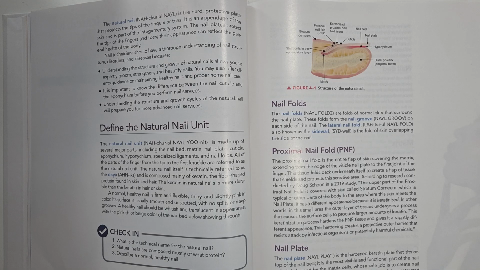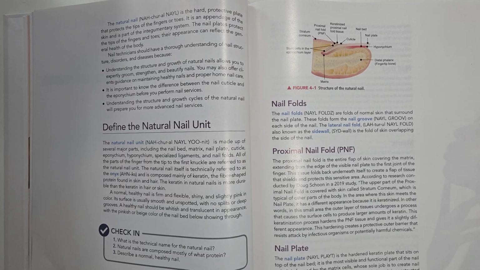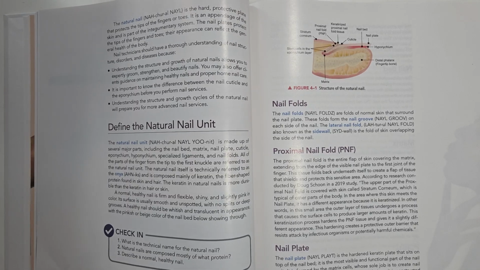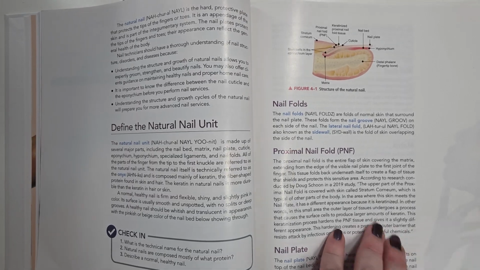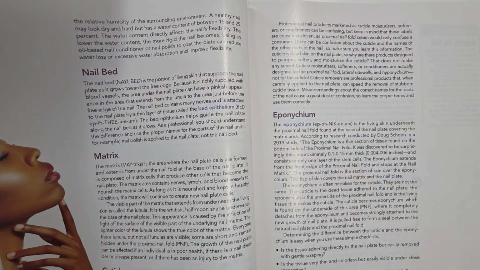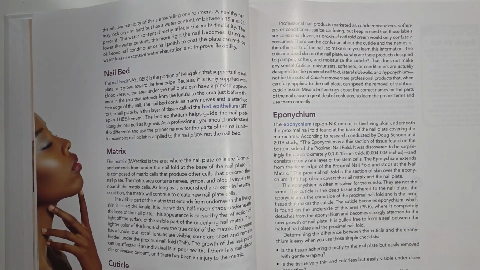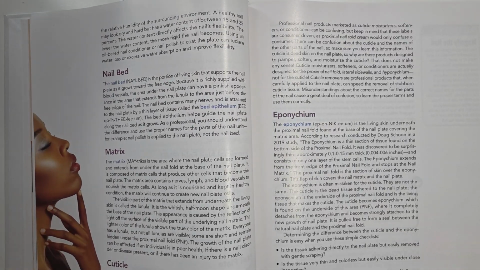As it grows, the nail plate slowly slides across the nail bed. The free edge is the part of the nail plate that extends over the tip of the finger or toe. The nail plate is relatively porous to water, meaning that it can absorb some moisture. The water content of the nail is related to the relative humidity of the surrounding environment.